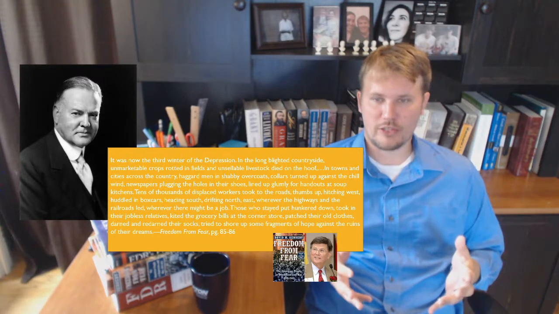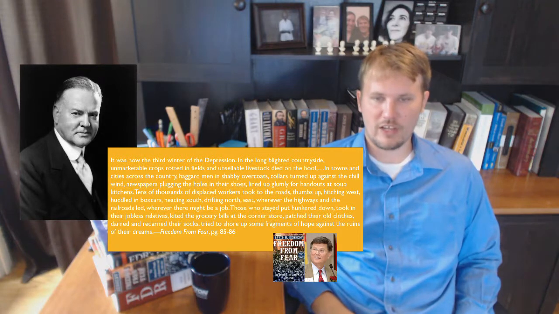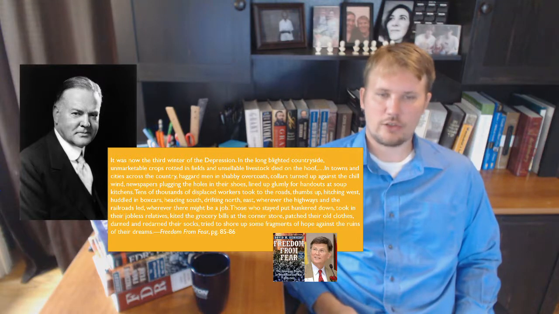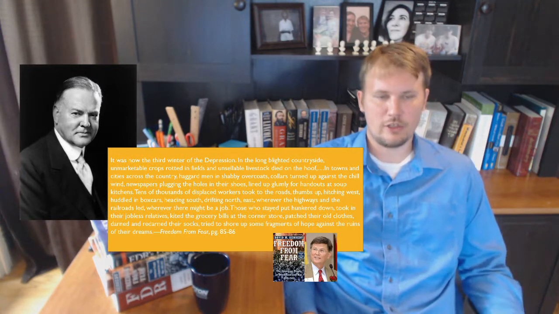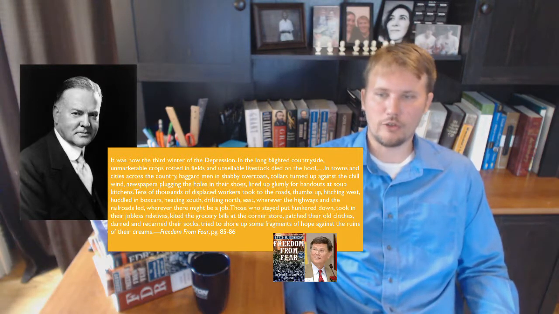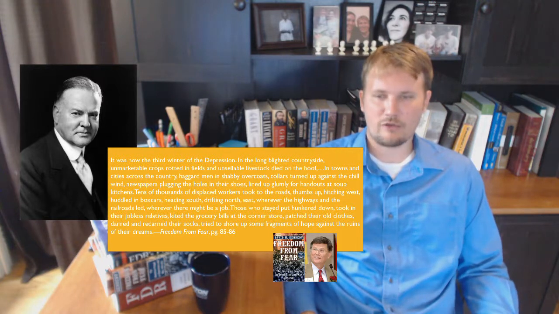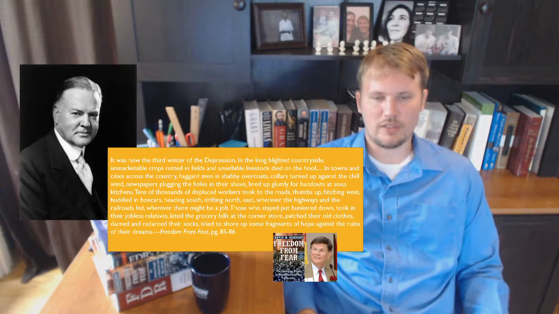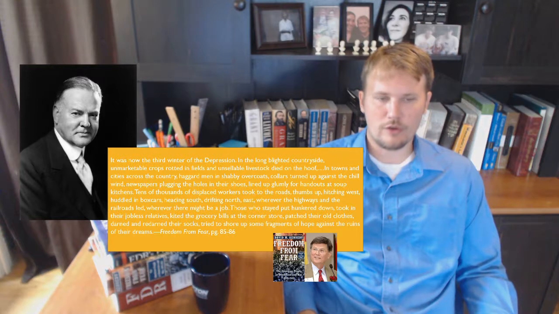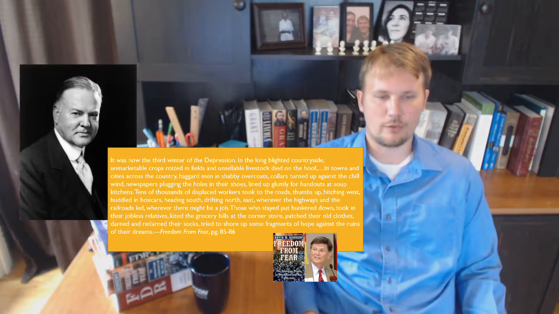Now, despite all these efforts by Hoover and by federal, state, and local governments, the Depression persisted. Here's a great quote from Kennedy's book that paints a picture of what the Depression was like. "So, it was now the third winter of the Depression. In the long, blighted countryside, unmarketable crops rotted in fields, and unsellable livestock died on the hoof. In towns and cities across the country, haggard men in shabby overcoats, collars turned up against the chill wind, newspapers plugging the holes in their shoes, lined up gloomily for handouts at soup kitchens. Tens of thousands of displaced workers took to the roads, thumbs up, hitching west, huddled in boxcars, heading south, drifting north, east, wherever the highways and the railroads led, wherever there might be a job. Those who stayed put hunkered down, took in their jobless relatives, kited the grocery bills at the corner store, patched their old clothes, darned and redarned their socks, tried to shore up some fragments of hope against the ruins of their dreams."